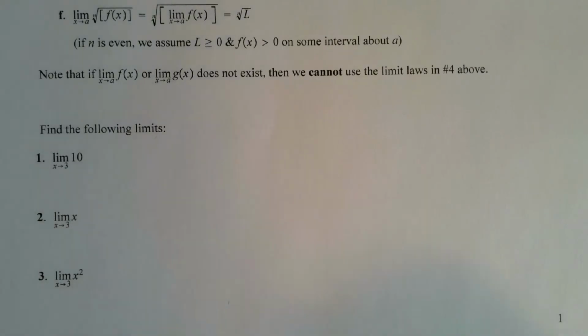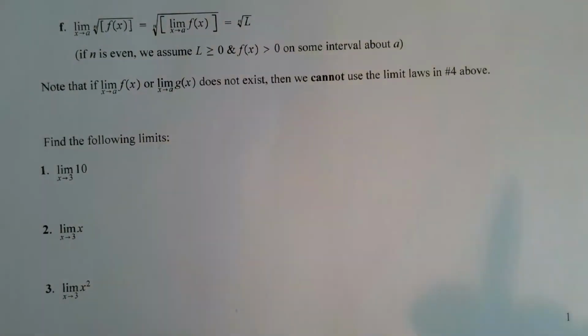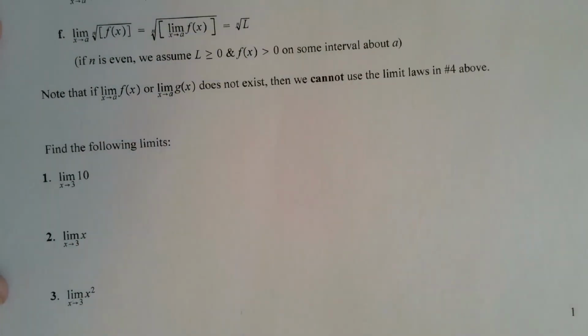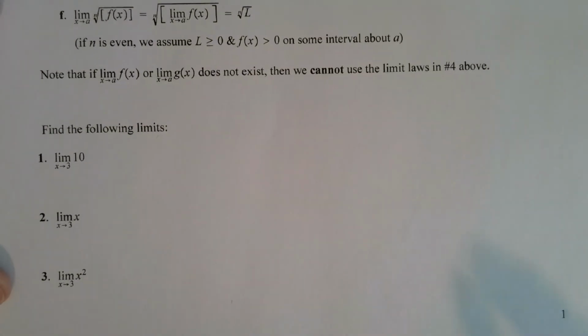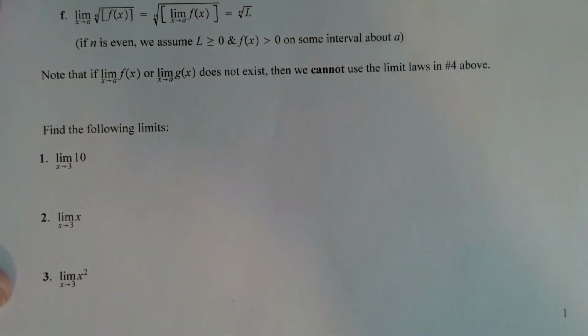All right, so let's see if we can put all this together that we've learned. This is it. These are the basic limit laws. This whole section, which is 2.3 in the book.